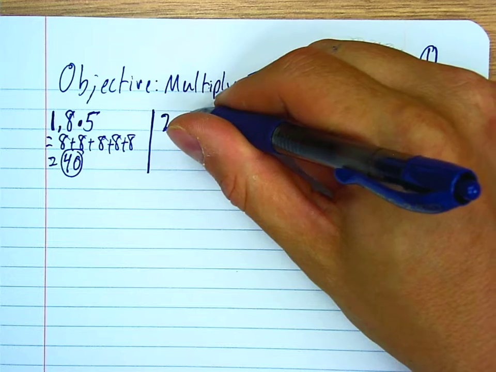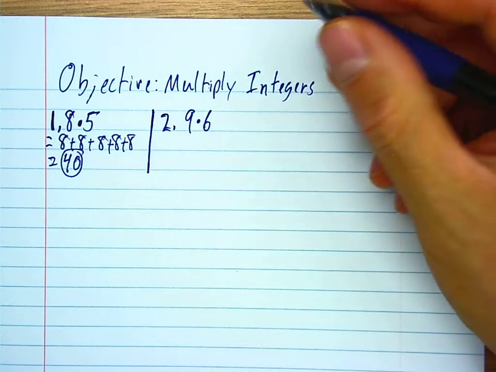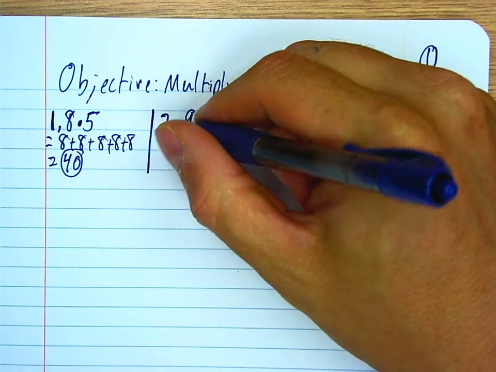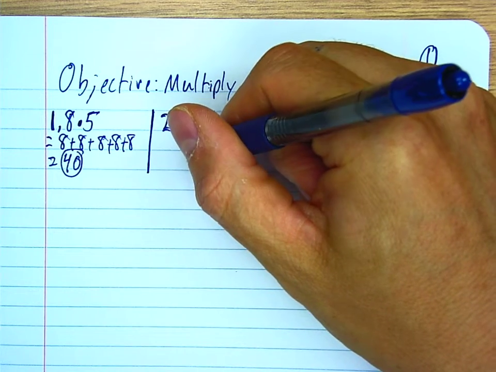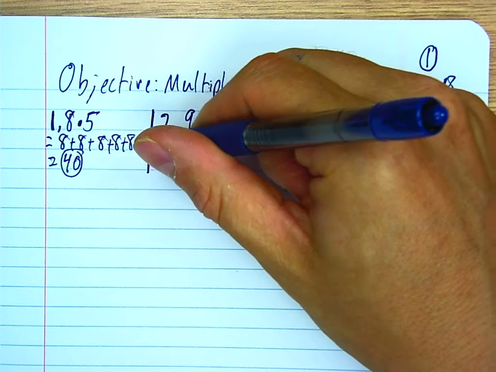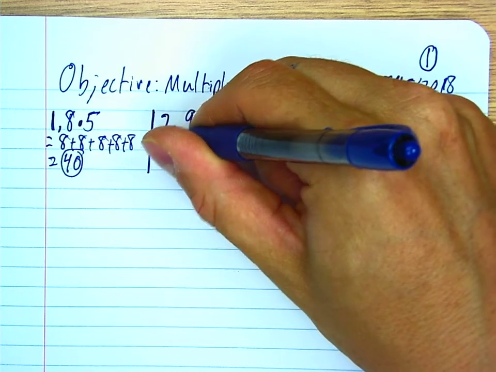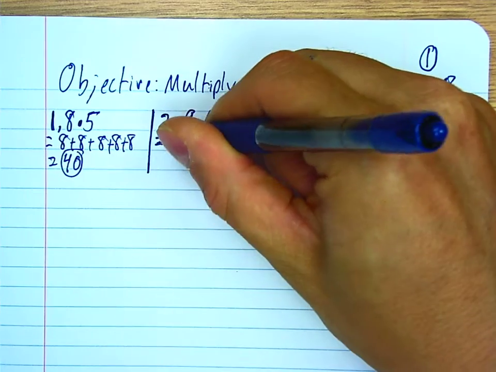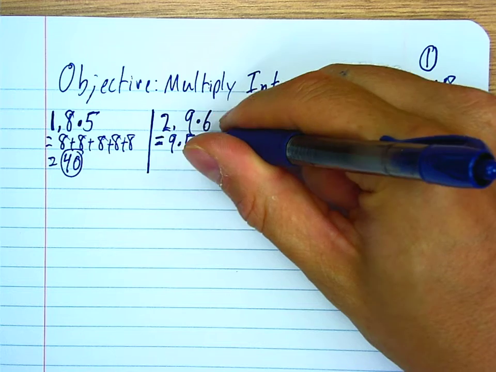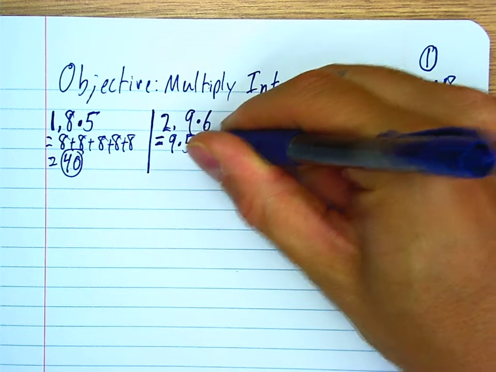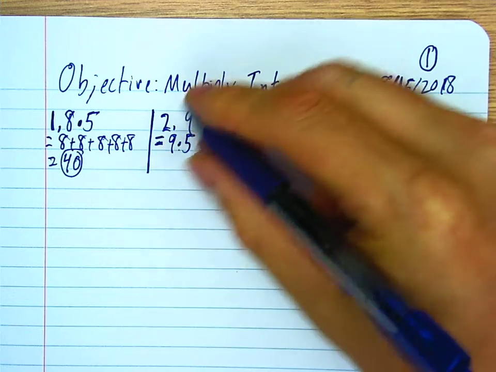Second question, 9 by 6. So again, we want 6 9s added together. Or we can think of it as 5 9s plus another 9. Most of you are very familiar with your 5s. So most of you would know that 5 9s is 45. There's 5 9s. I need to add one more 9 to that. 45 plus 9 is 54.